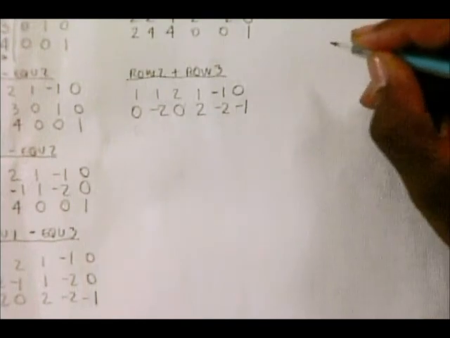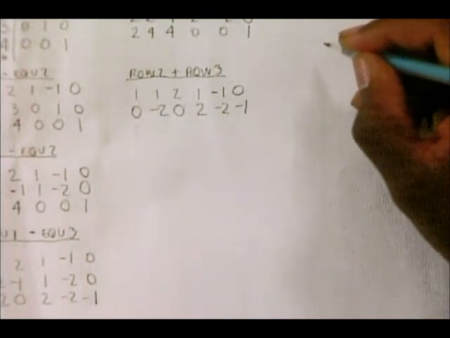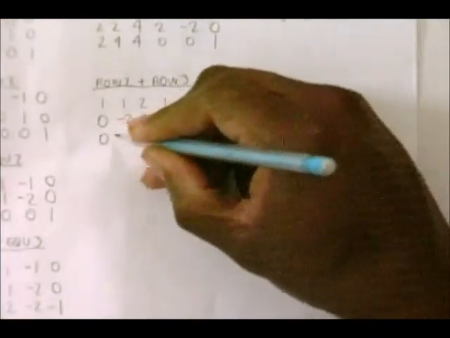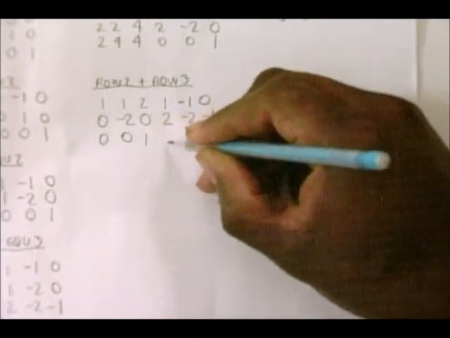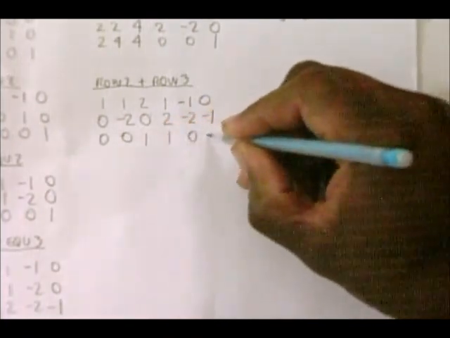All right? So now what we want to do is put down the old third row that we have because that was the identity matrix, that part of the identity matrix we want. So we got 0, 0, 1, 1, 0, negative 1.